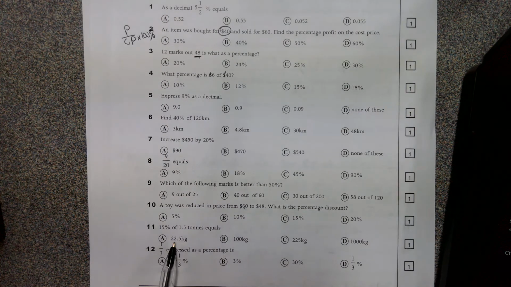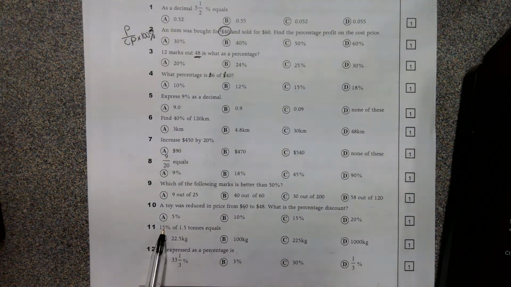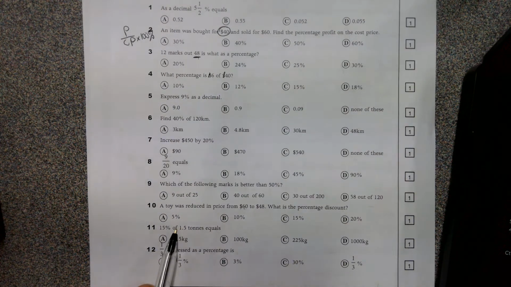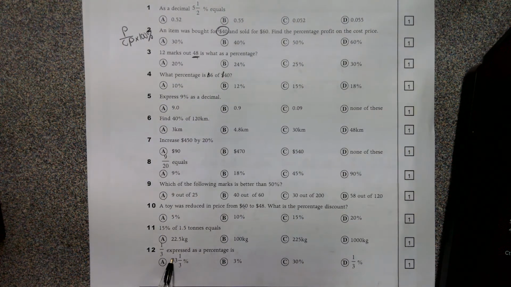Question 11, 15% of 1.5 tonnes. Well, you can find that. Rewrite 15% as a decimal, multiply by 1.5 and see what your answer is.